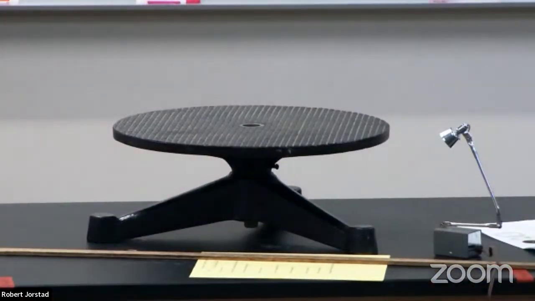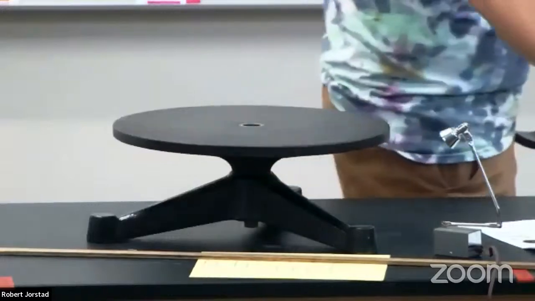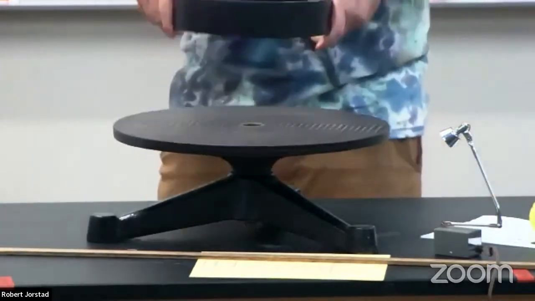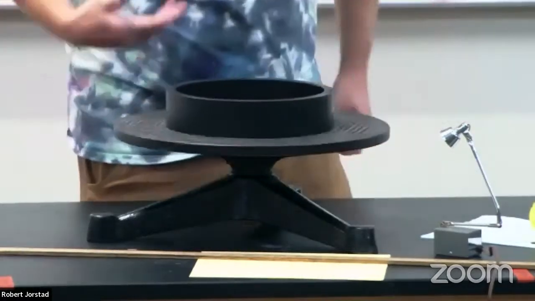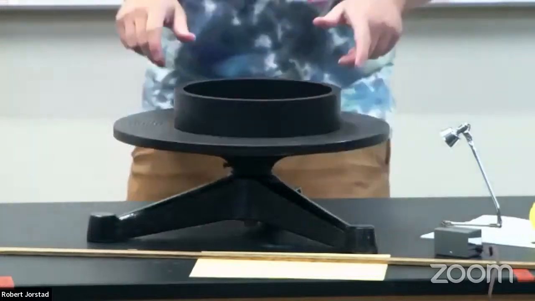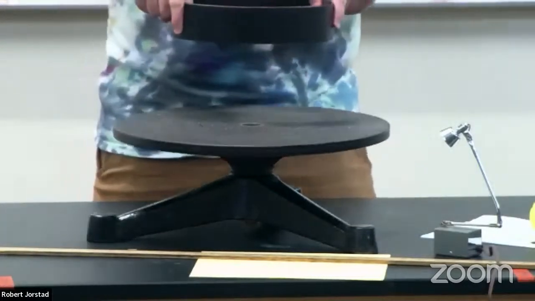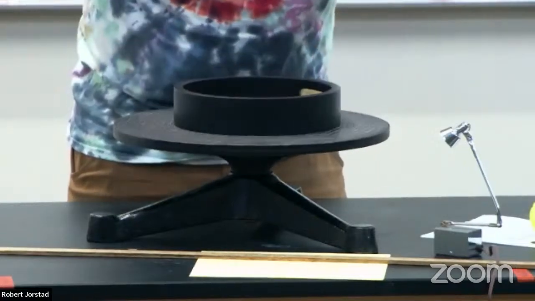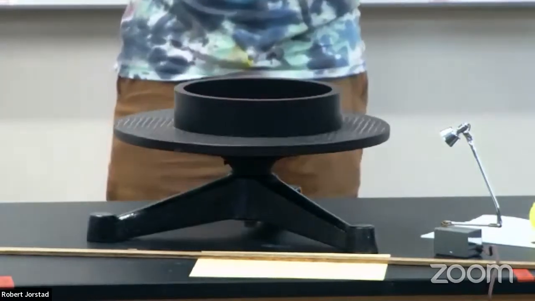There it is. Take a look. You got a turntable, it's spinning. You drop this on there. Did you notice the rotation rate changed a little bit? Let's do it again. Watch this rotation rate, the RPMs. When I drop this on there, do you agree it slows down a little bit?